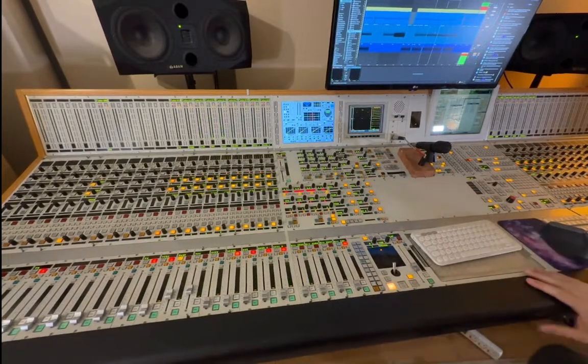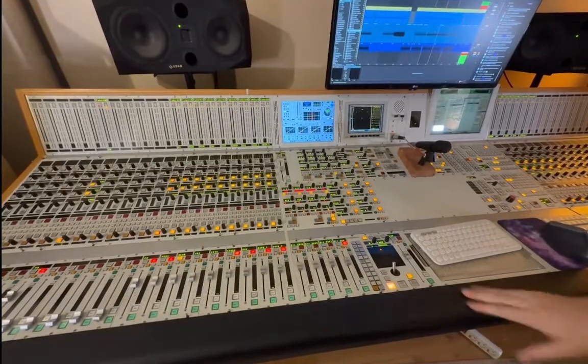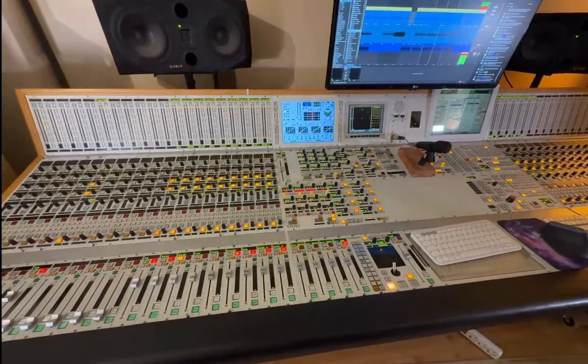I love this so much. This aux on fader thing is just the coolest thing ever.